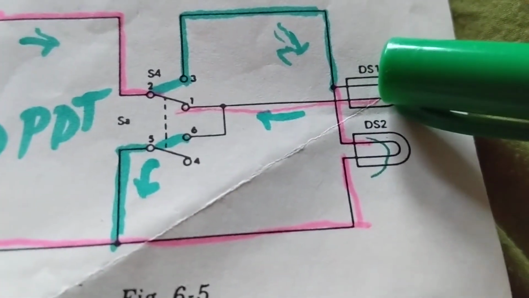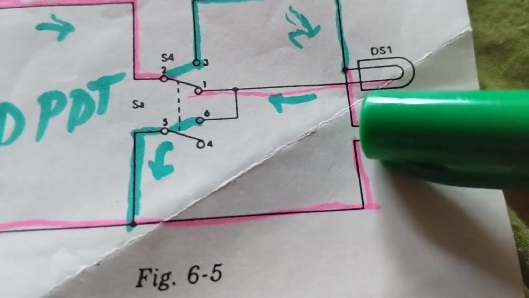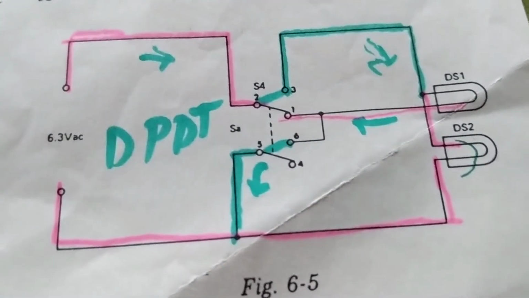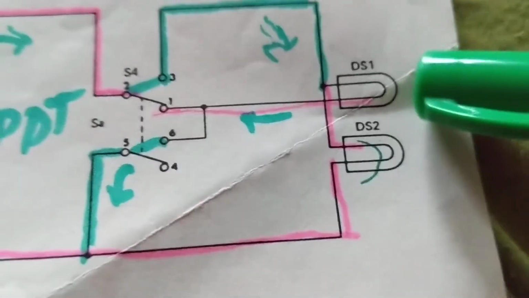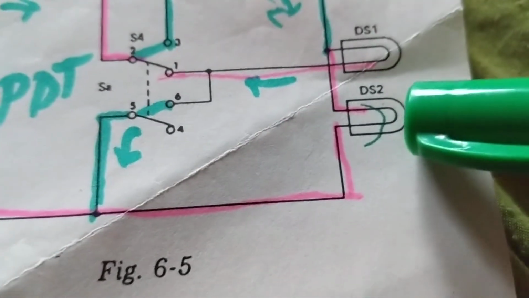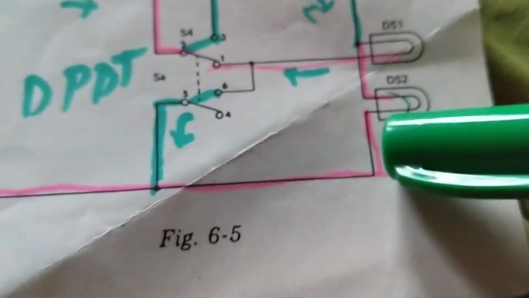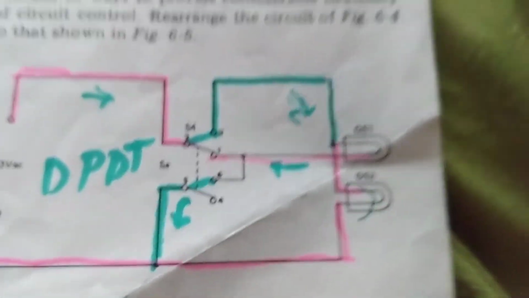Goes over here, over here, over here, and back through this. Okay? So through 2, 1, through this, back in, out of DS1, into DS2, out of DS2. And this is now open. It can't go there. It goes back to the supply. So both of them are on.